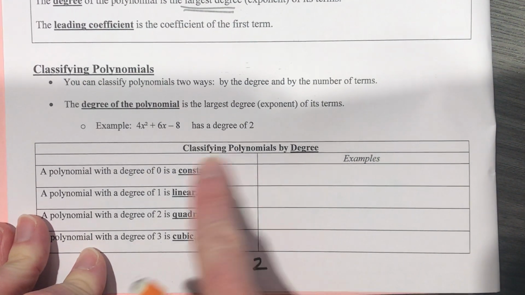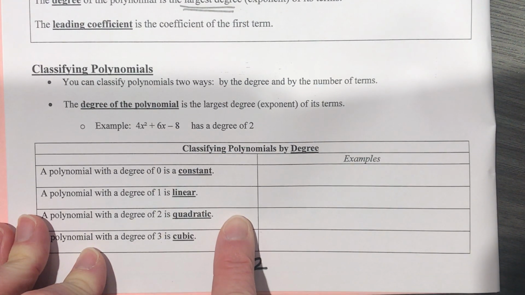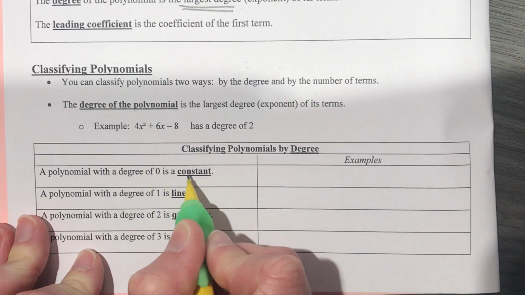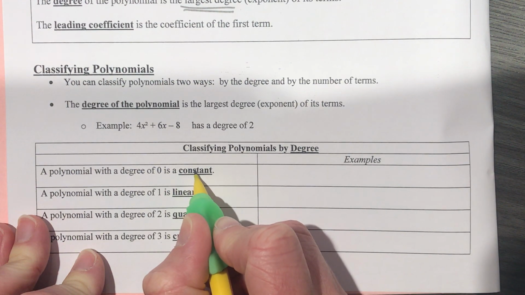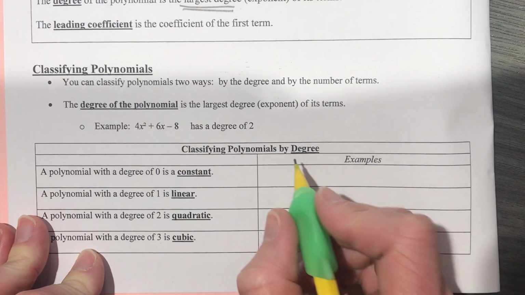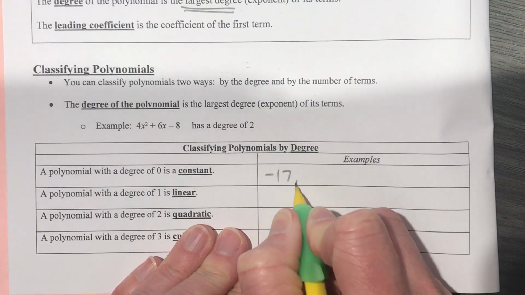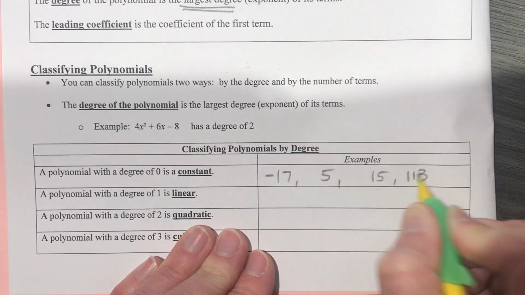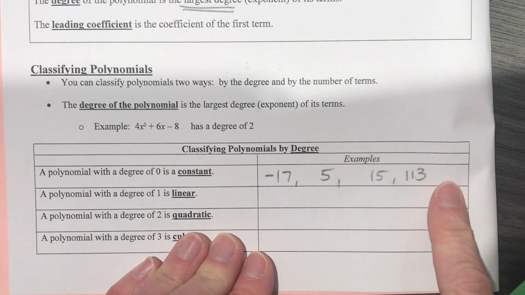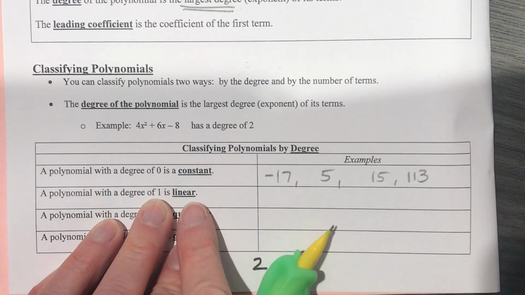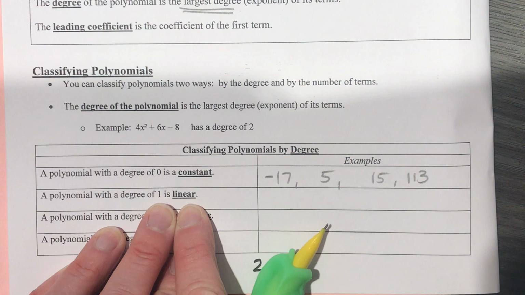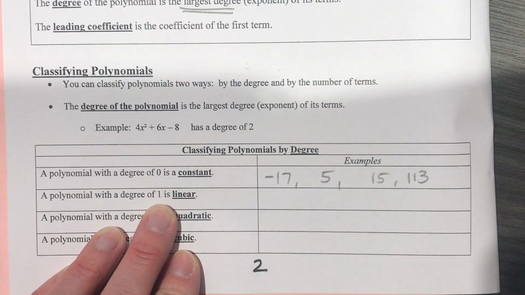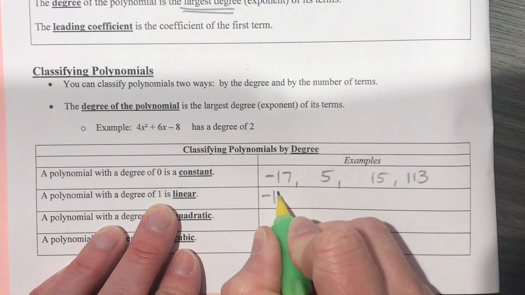And so what I'm going to do is help you classify polynomials by degree. And a polynomial with a degree 0 would be a constant, meaning there is no letter in your terms. So something like -17 or 5 or 15 or 113, but any term that has no letters at all. Now, a linear term has an x term as its highest power. So like -17x.